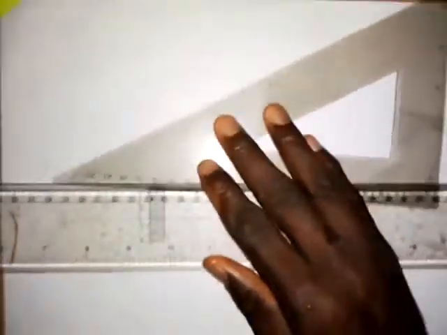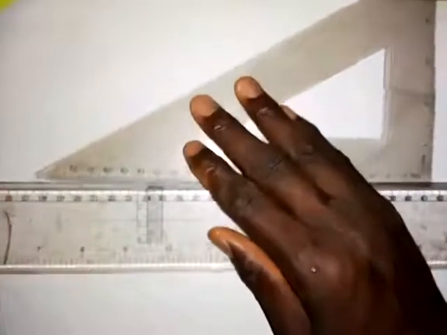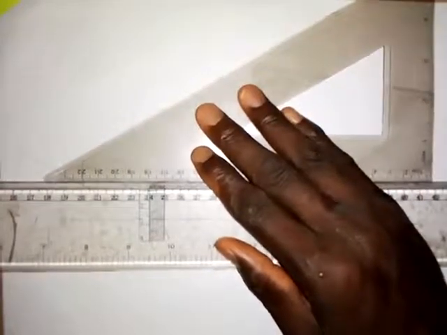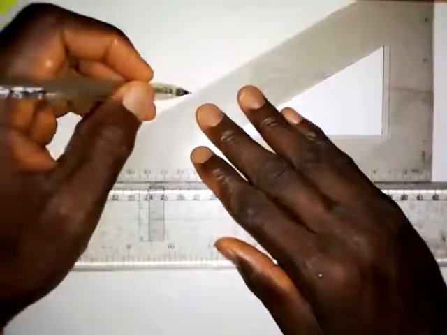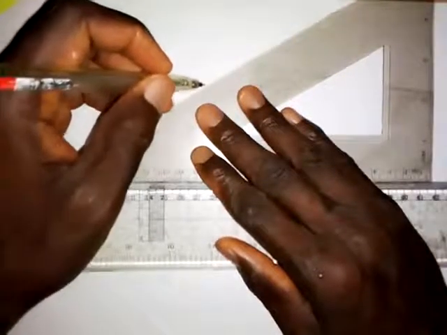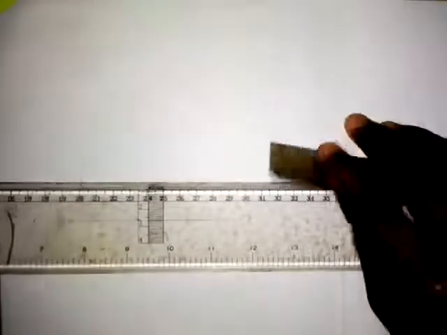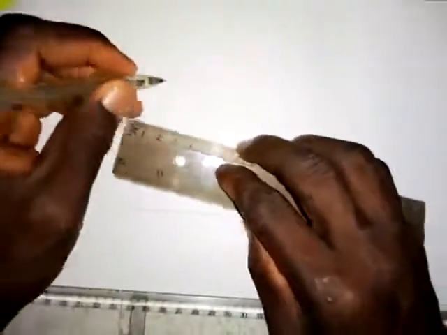I'm using another method to construct the isometric circle. That is what I want to do. So I don't want to use the 4 center method that I have taught before. I want to use another method, which you also need to learn. So then I want to divide this.